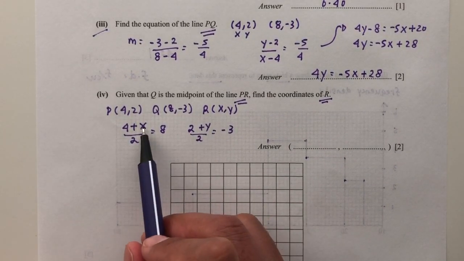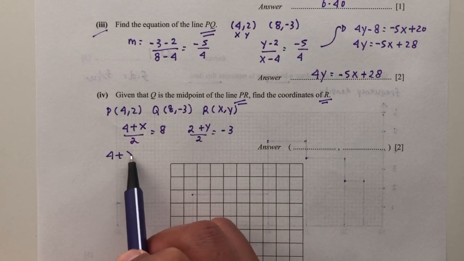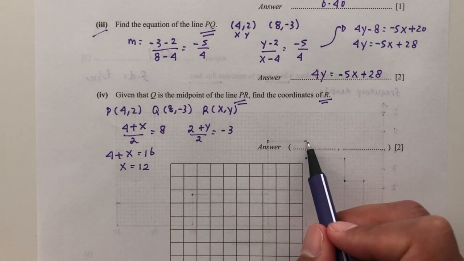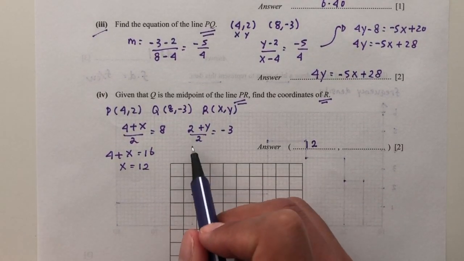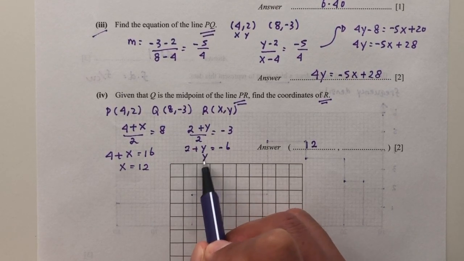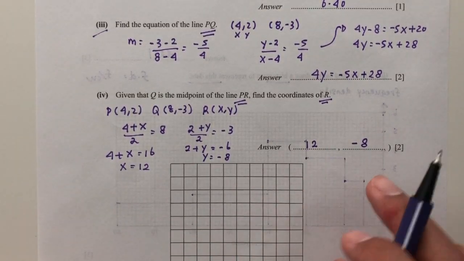So let's solve for the values of x and y. For the first one, 4 plus x equal to 16, so x will be 12. For this one, 2 plus y equal to -6, so y will be -8. So this will be your point R.